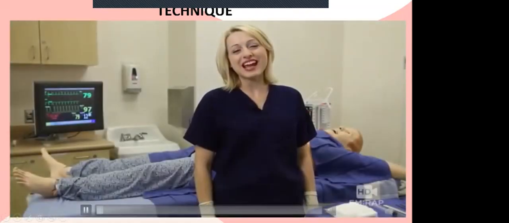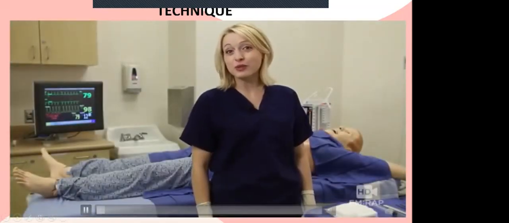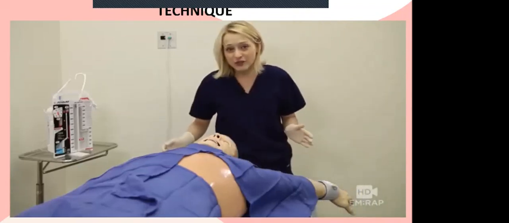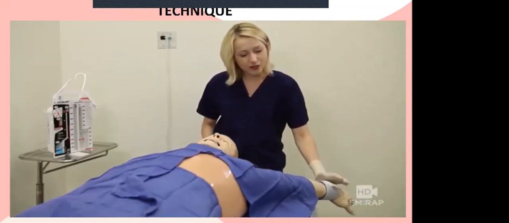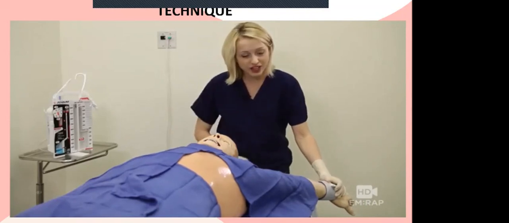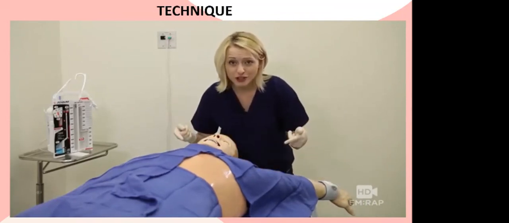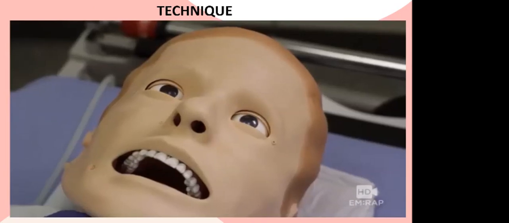I'm Dr. Jess Mason, and this is a method for chest tube placement. Before you get started, make sure your patient's pain is well controlled and secure their arm up behind their head with tape or a restraint. I want to make sure this guy doesn't move.